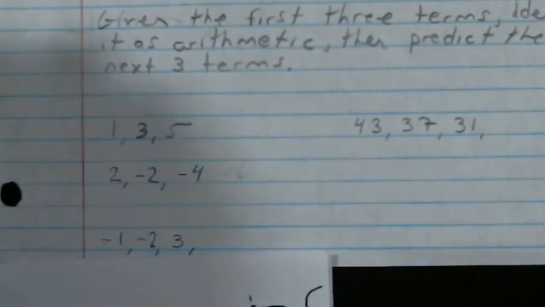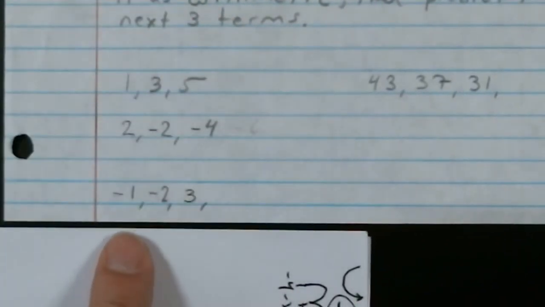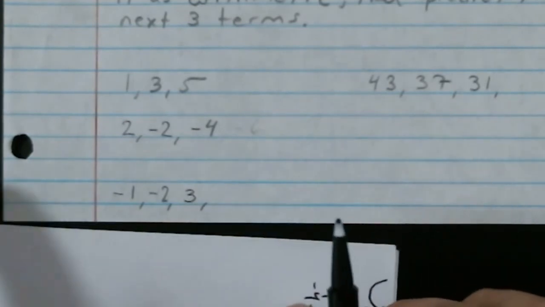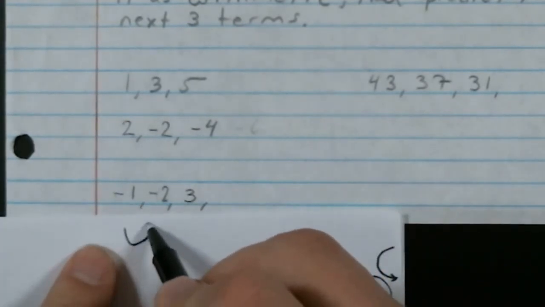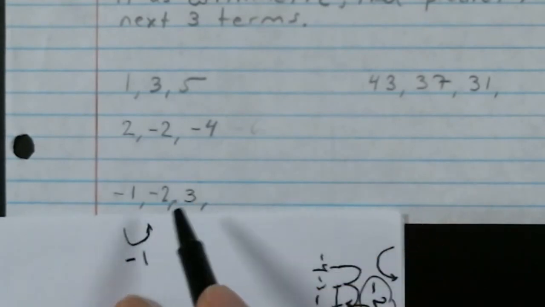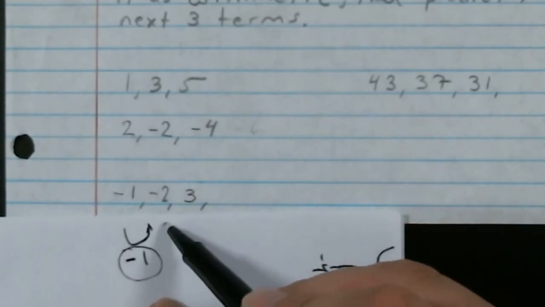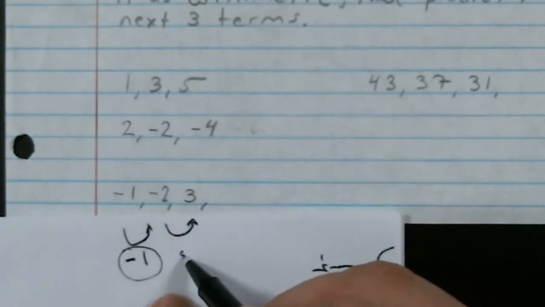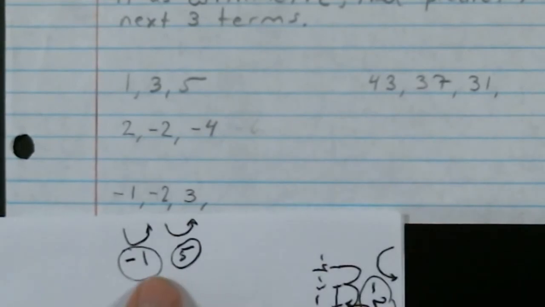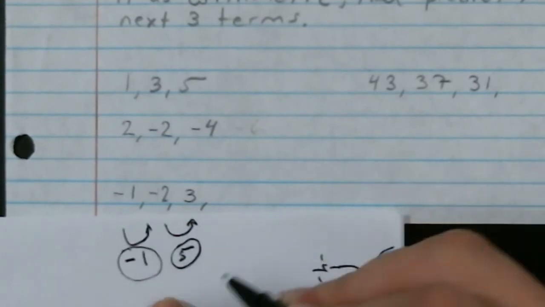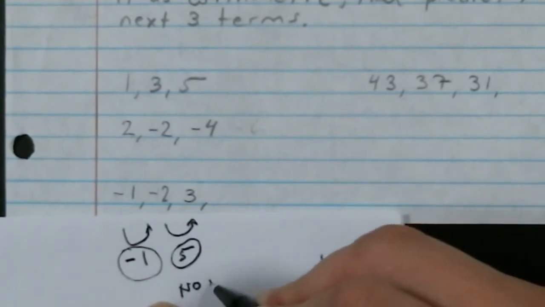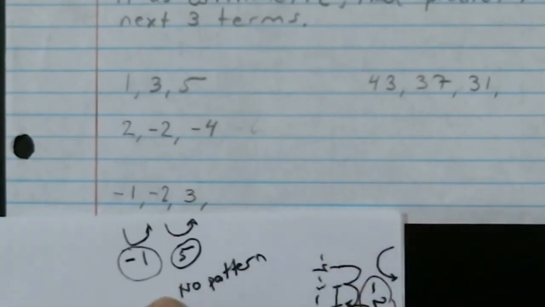Well, this one says negative 1, negative 2, and 3. I don't really see a big pattern here. I mean, from negative 1 to negative 2, it's going to go down by 1, correct? Remember, it's getting less on the number line. I hope you have that number line handy. What about from negative 2 to 3? It looks like it's going to jump up by 5. So really, there's no pattern there either. So some of these, it's pretty much done. You're going to just say no pattern, no sequence.